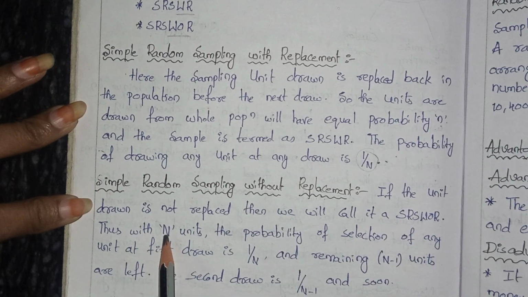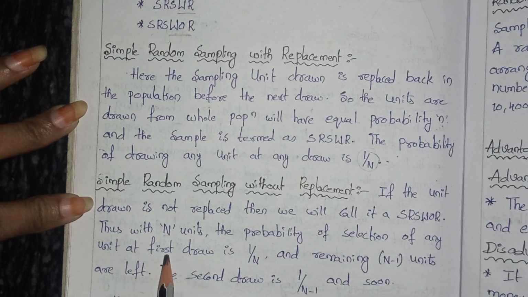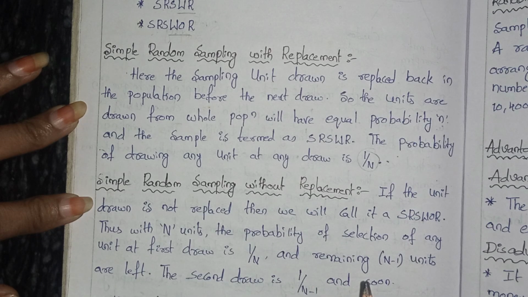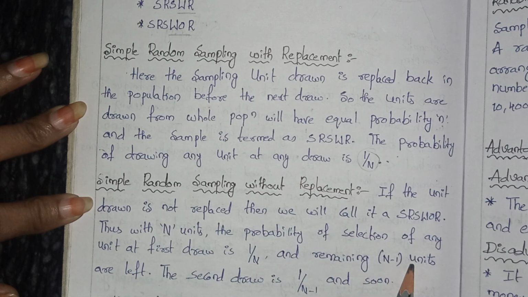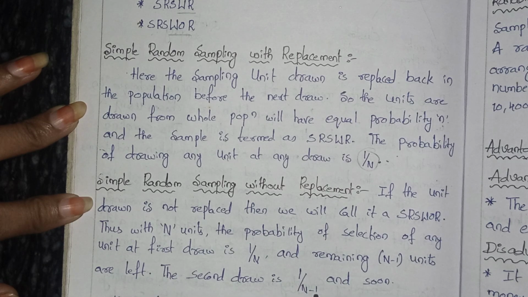Thus, with N units, the probability of selection of any unit at the first draw is 1 by N. And the second draw? It is 1 by N minus 1, isn't it? Why? Because we don't replace, so the remaining N minus 1 units are left.